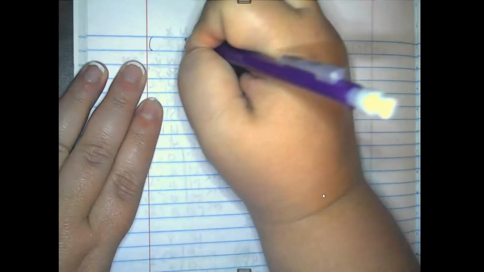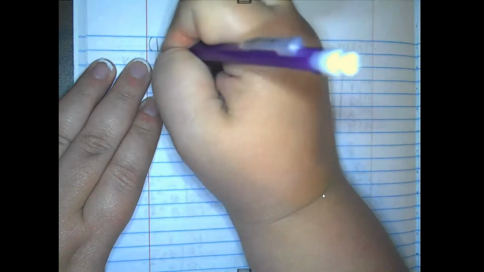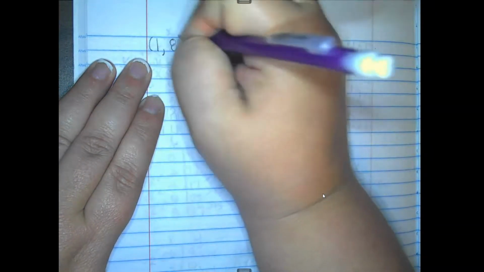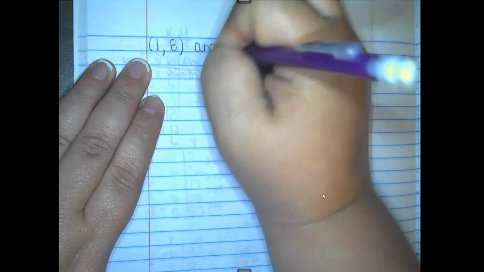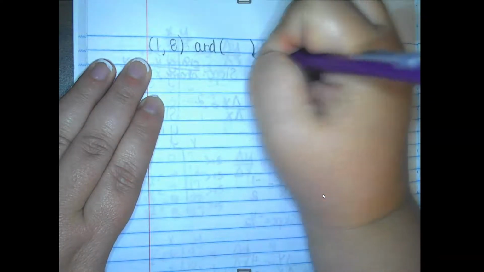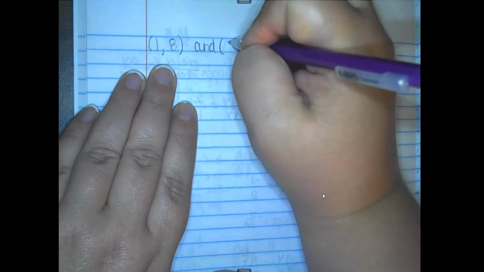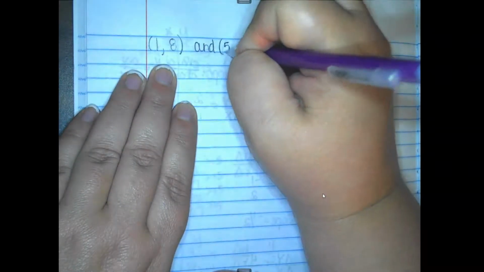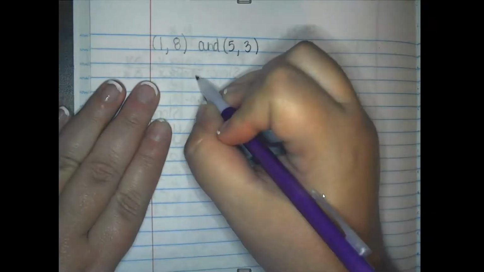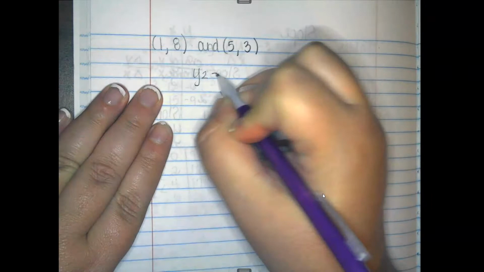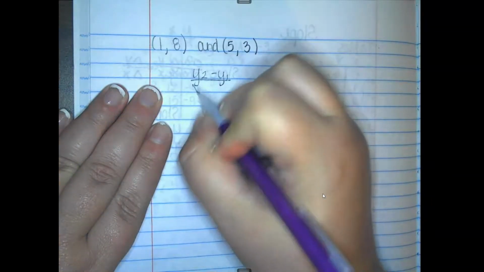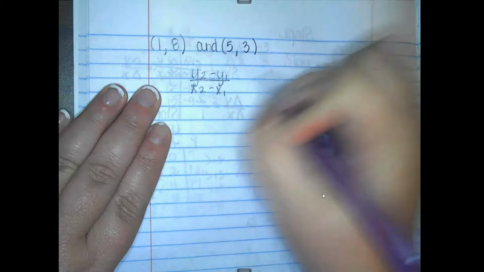Alright. So we're going to look at another example. Let's do 5, 3. Alright, so my formula is y2 minus y1 over x2 minus x1.